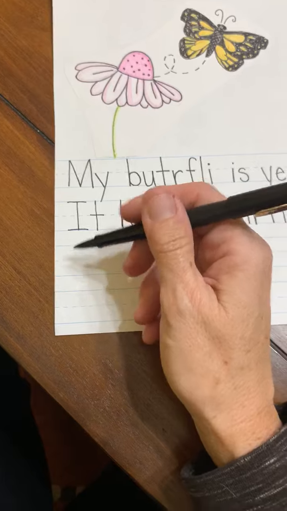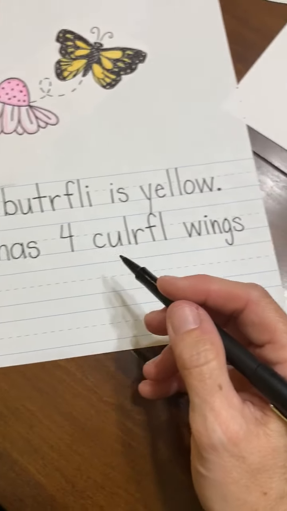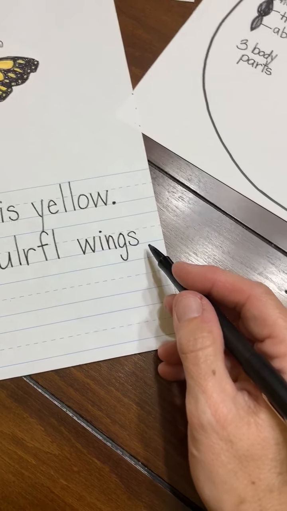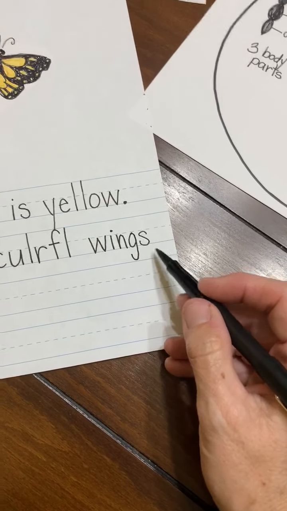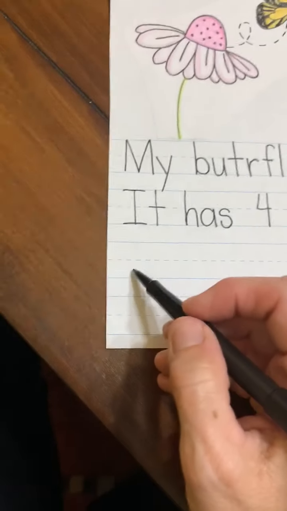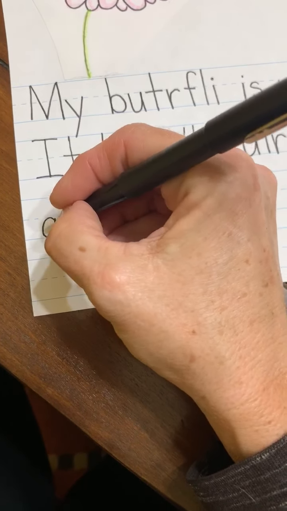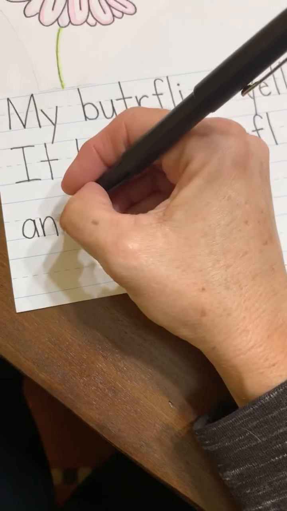It only starts with an uppercase capital letter if it's the beginning of your sentence. So we look, oh, I don't have a period. It's not the end of my sentence. It's still going to tell me some more about the butterfly. So it's still going to be lowercase even though we've come back down to the next line. So it's lowercase, not uppercase. Our linking word is our sight word, and.